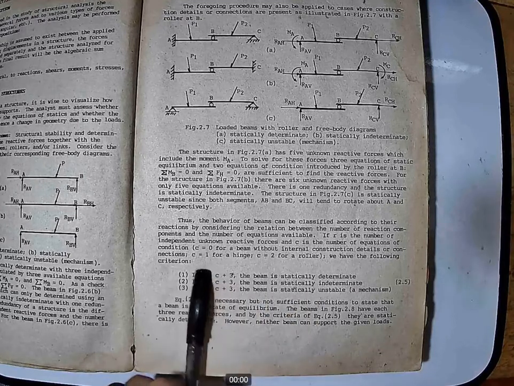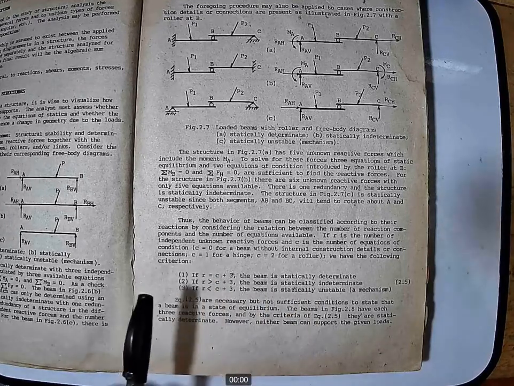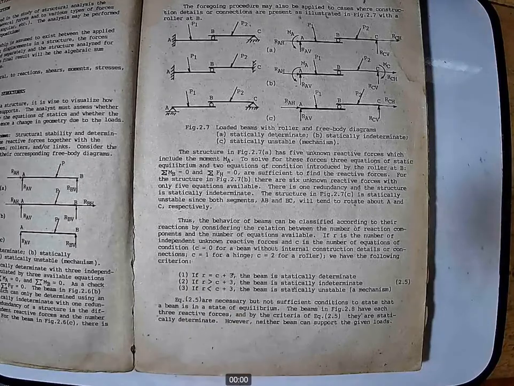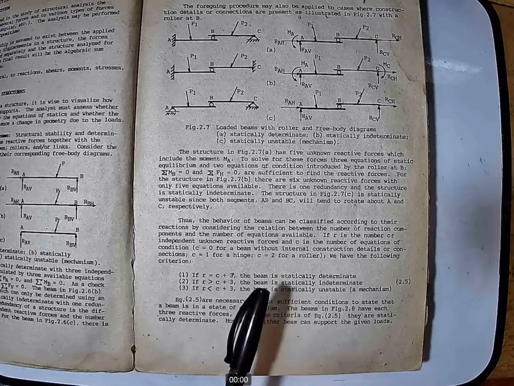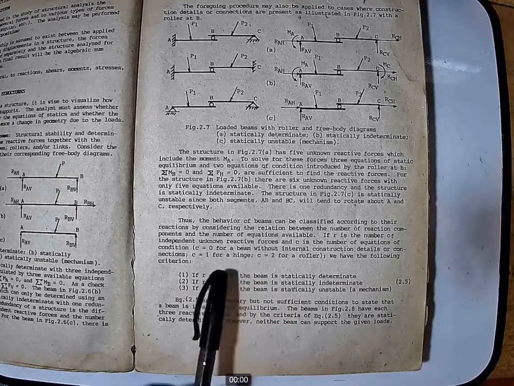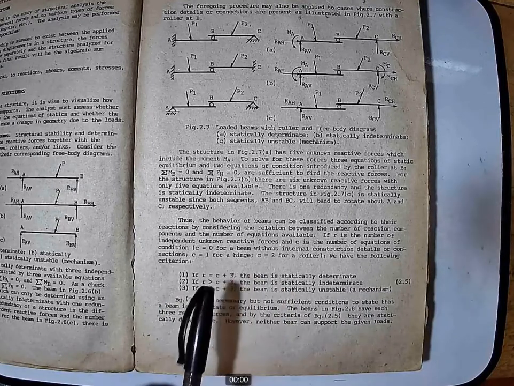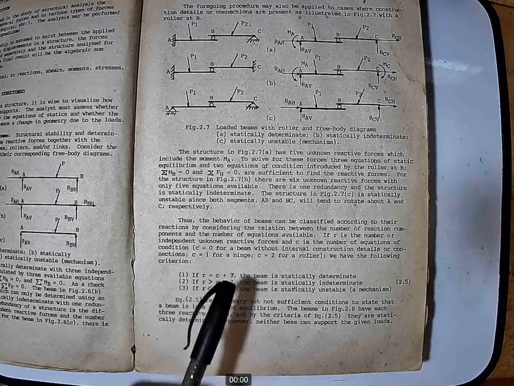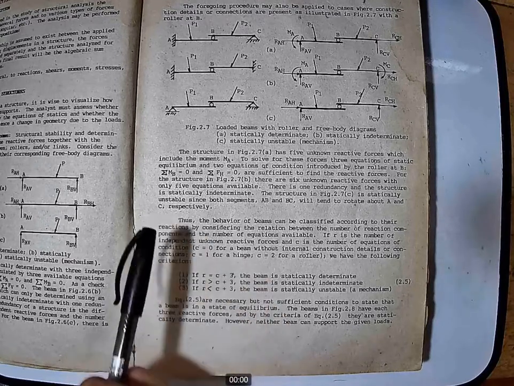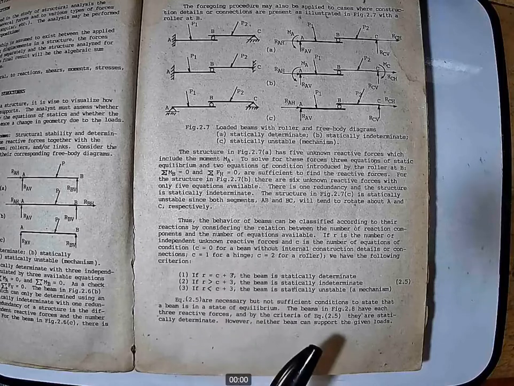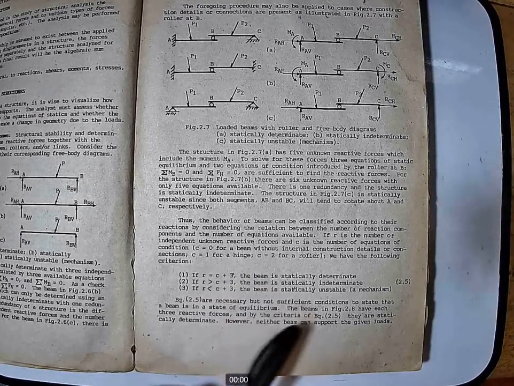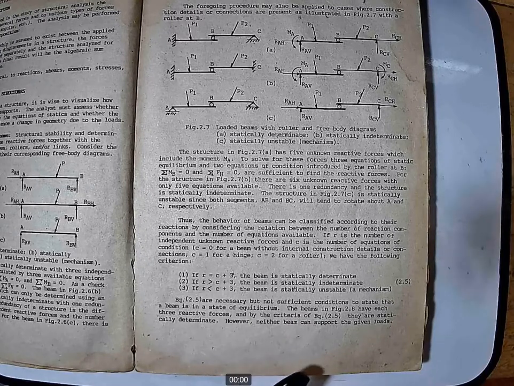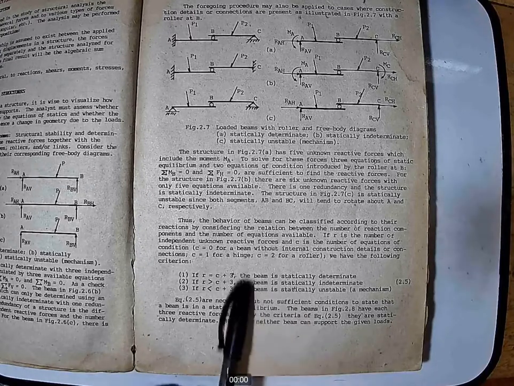Tingnan muna natin yung R. R is simply reaction. There are 3 kinds of reaction. So number 1, you have vertical reaction or R sub Y or R sub B. Then we have horizontal reaction which is R sub X or R sub H. And finally, we have moment reaction. Okay, so ito yung rotation. So tatlo yan.